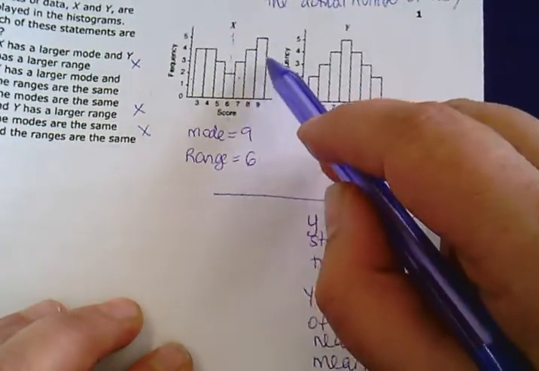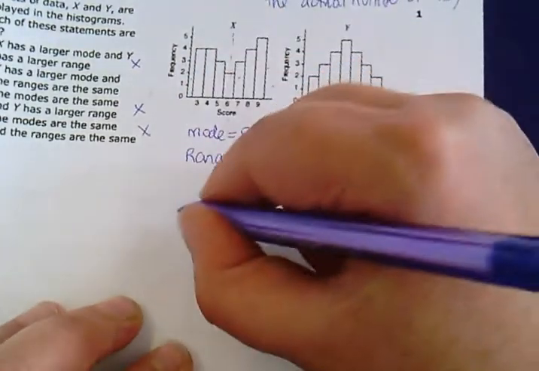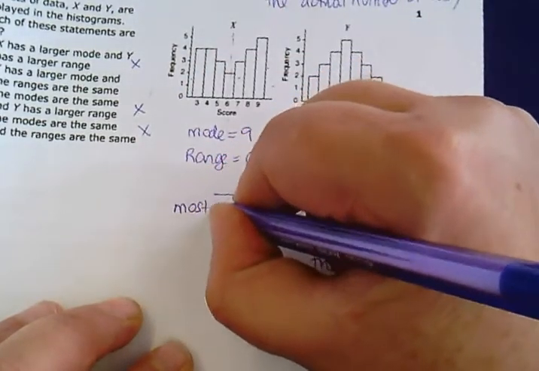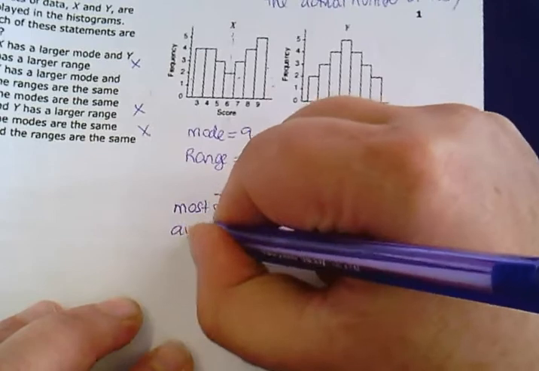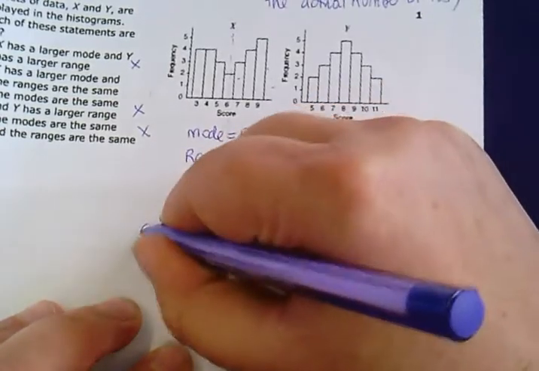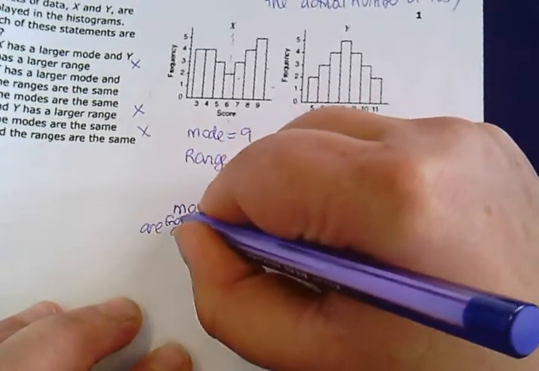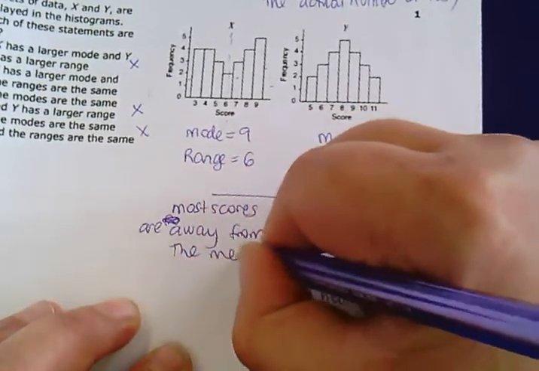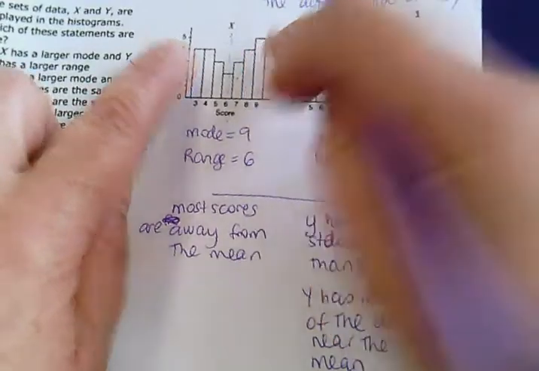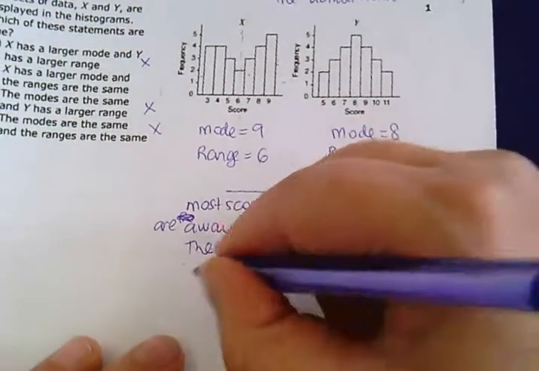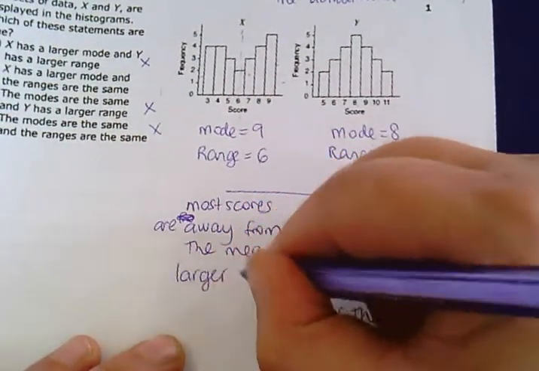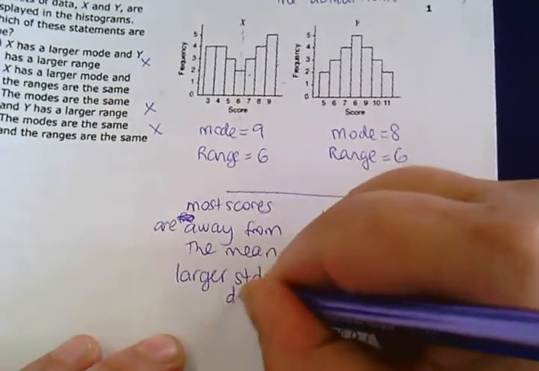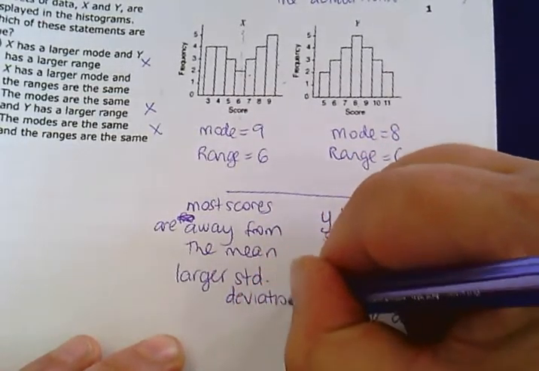But most of the scores are away from the mean. So for this graph, most scores are away from the mean. They're not grouped around the mean. They're more towards the outsides of the graph. So this will have a larger standard deviation. Okay?